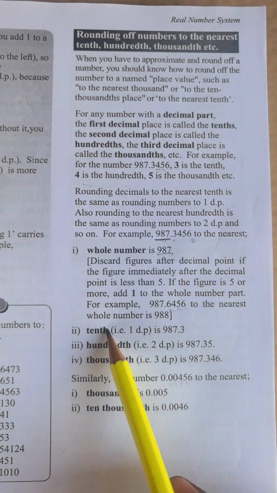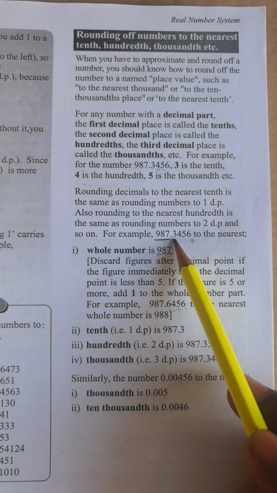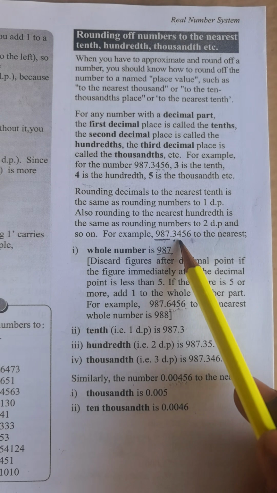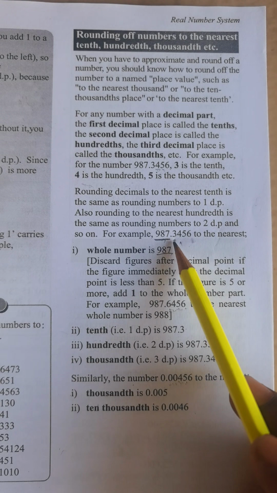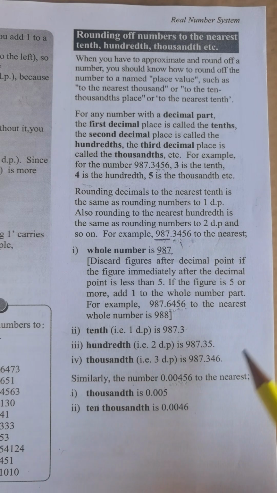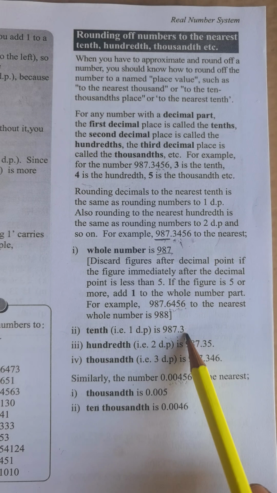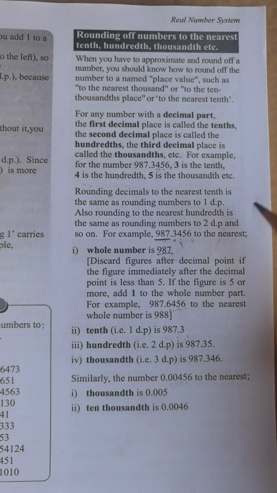Now, let's move to the 10th, which is the first decimal place, this one, which is 3. The same idea from the ones is the same thing here. We look at the number after the decimal place that we were asked to round to, which is 4. Is this 4 less than or equal to 5? It's less than 5, so we just keep this. So we have 987.3.